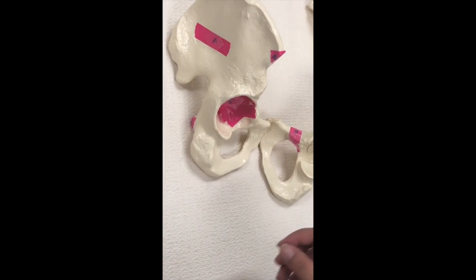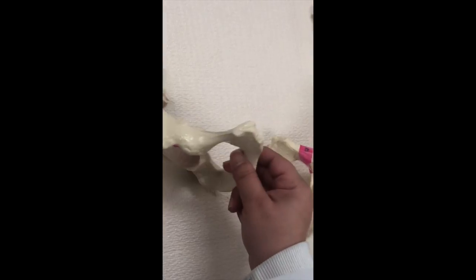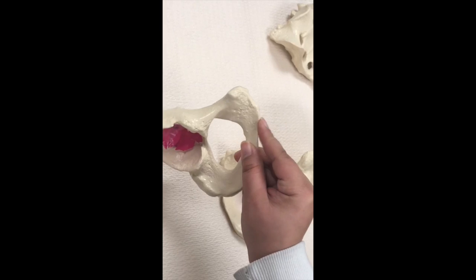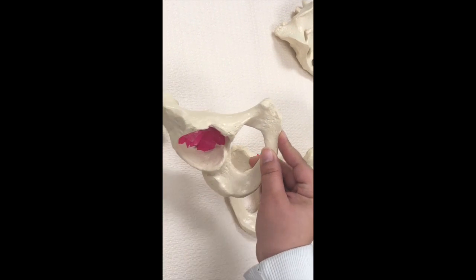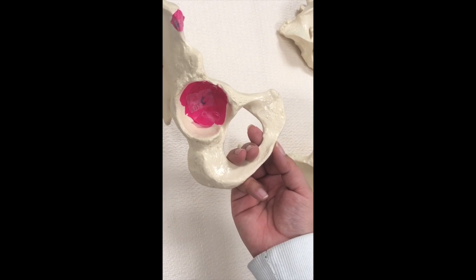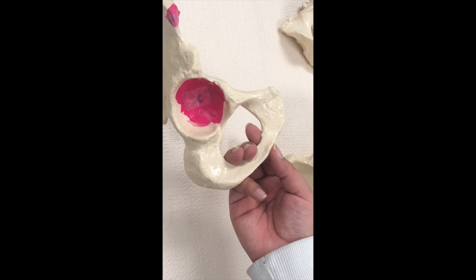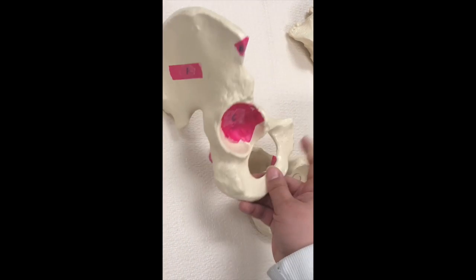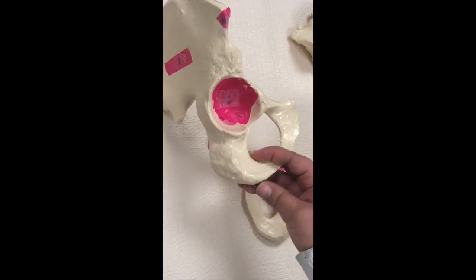So this is going to be the ischium. This right here is the ischial spine. And this part right here is going to be the lesser sciatic notch. And then the ischial tuberosity is this part right here.